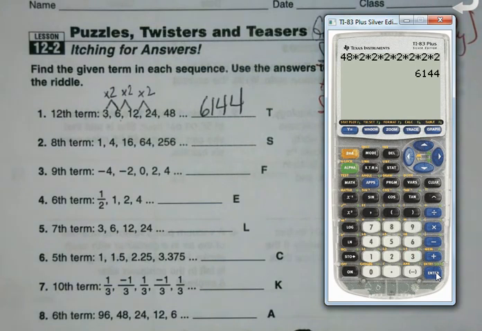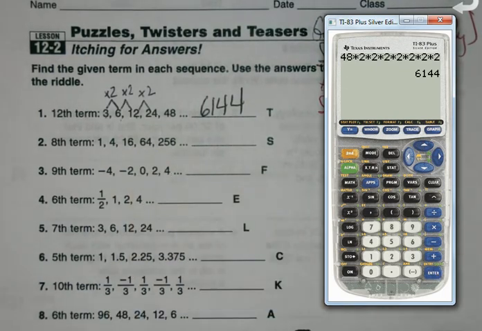Could I keep hitting times 2 every time? Yeah, but I might lose track, especially if it's a bigger number. This way, at least I've got 5, and there's 6, 7, 8, 9, 10, 11, 12. For instance, if I look down at the bottom, I see 6144 is one of the answers. But if I saw that what I got wasn't one of the answers, I could see what's going on right away.